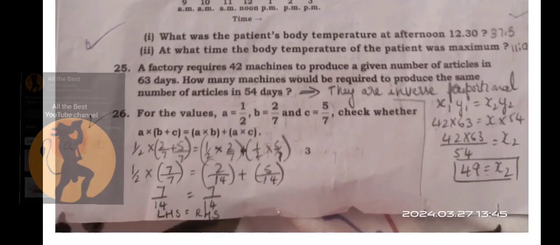So, 25th question, a factory requires 42 machines to produce a given number of articles in 63 days. How many machines would be required to produce the same number of articles in 54 days? So, they are inversely proportional. So, x1 y1 is equal to x2 y2. So, 42 into 63 is equal to x into 54. So, 42 into 63 divided by 54 is equal to x. So, 49 is equal to x. So, this is the answer.